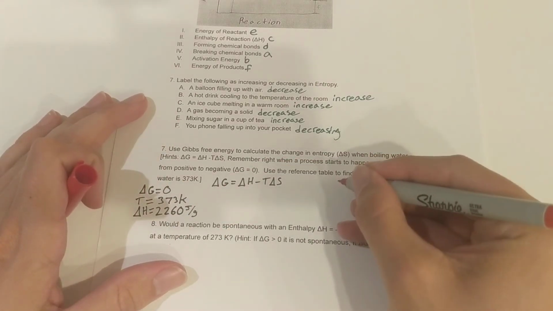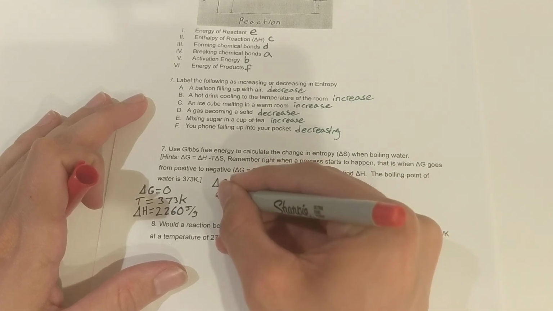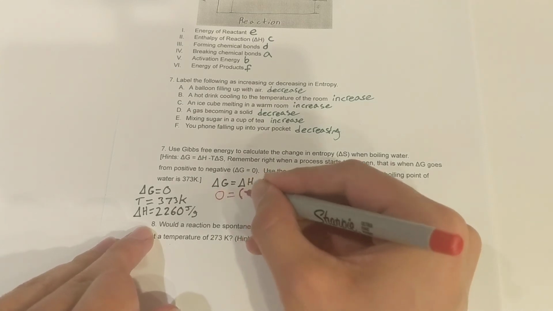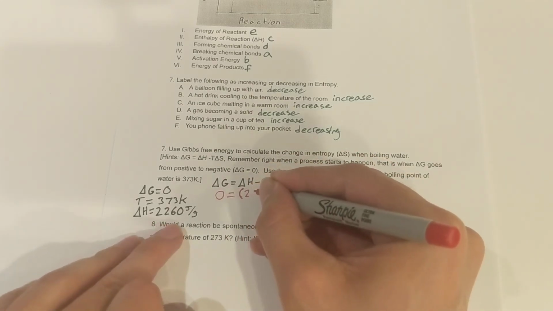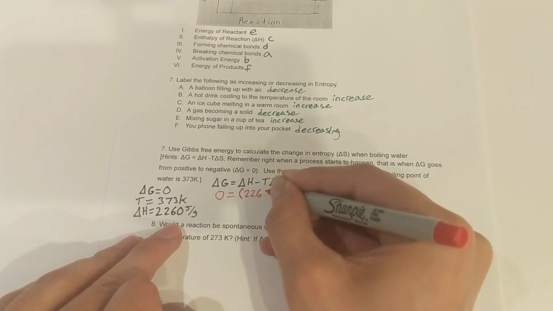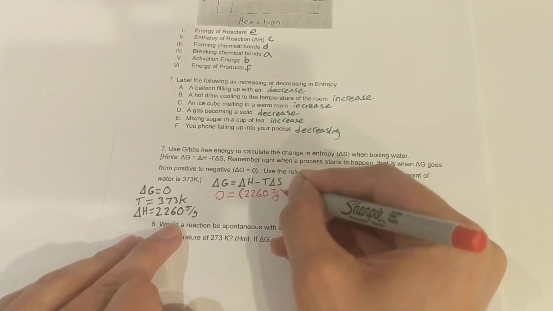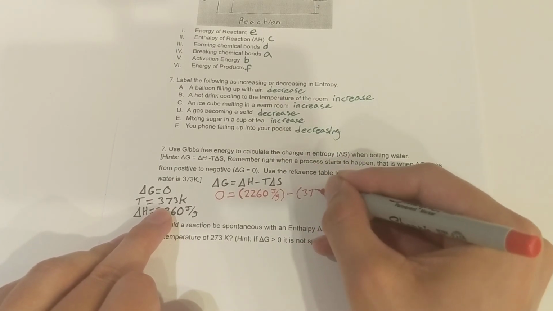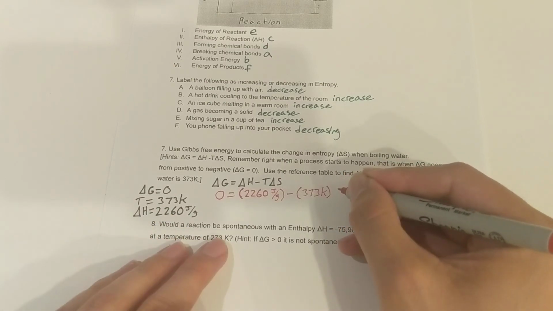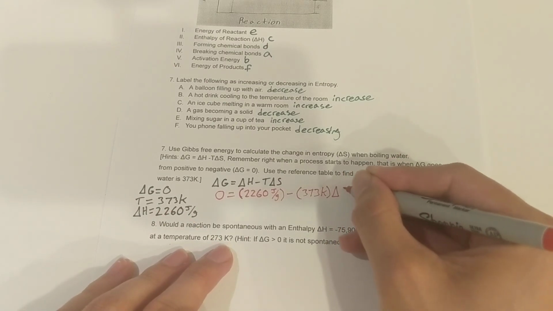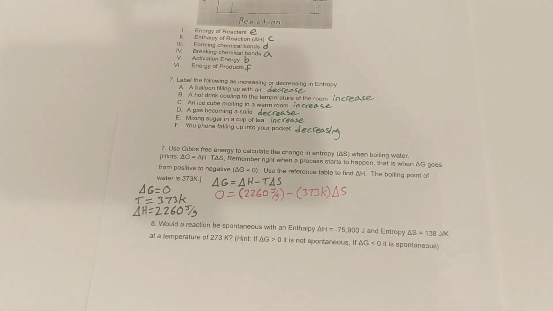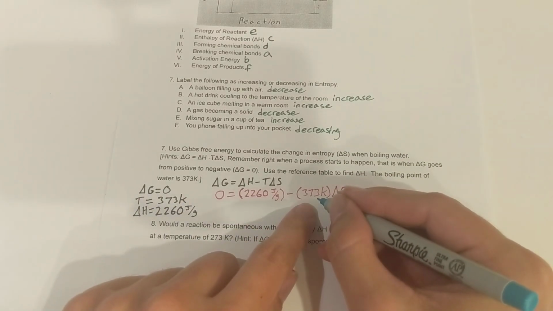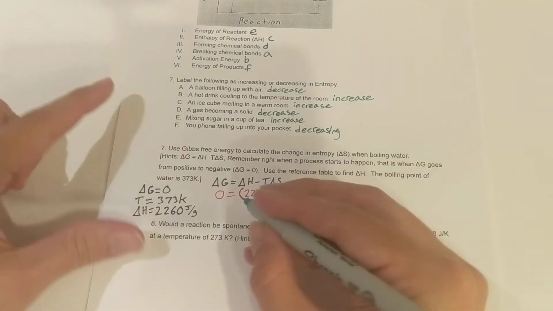We have 0 goes in for G equals our delta H, which is 2,260 joules per gram, minus a temperature of 373 Kelvin times our delta S. So what we got to do is we need to add 373K delta S to both sides.